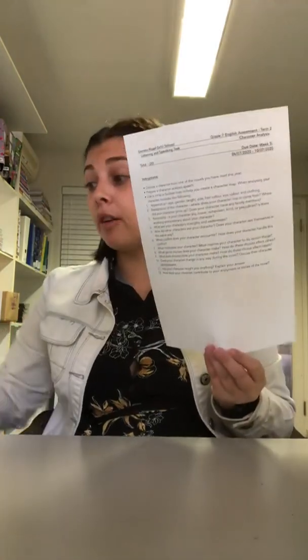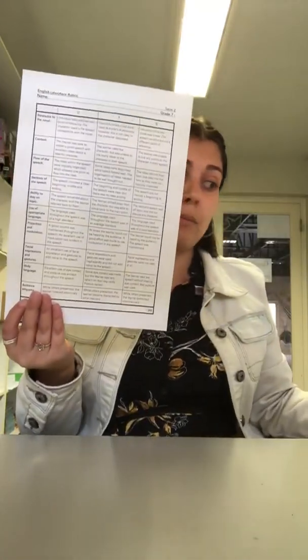Right, so moving on from this, we're going to look at how I'm going to be marking you, okay? So this is your English Literature rubric for term 2, with your name and what grade 7 class you're in, and it is for 20 marks. So if we're looking at the 10 criteria down the side, reference to your novel.